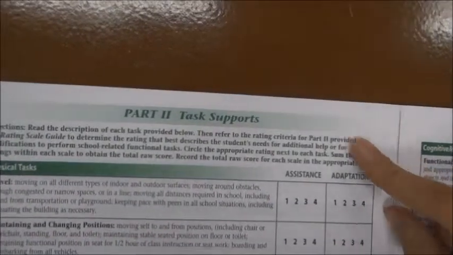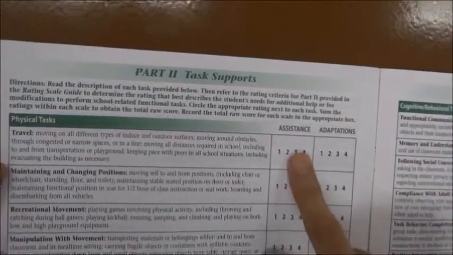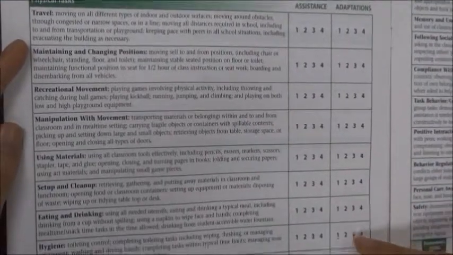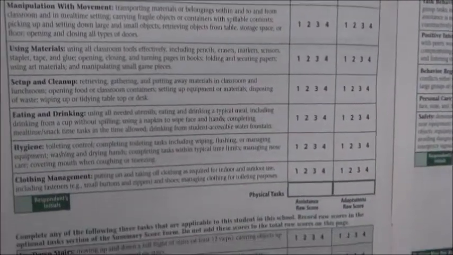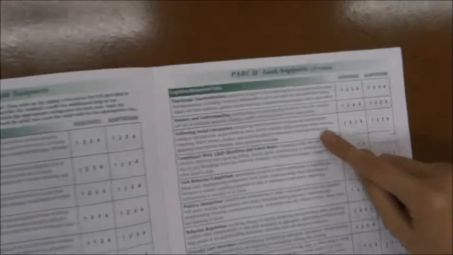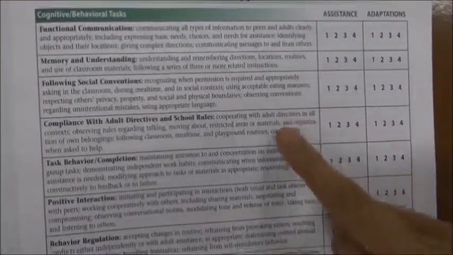Task supports are made up of 4 scales. The first 2 are physical task assistance and physical task adaptations. Each task is scored from 1 to 4, with 1 being extensive assistance or adaptations required, and 4 requiring no assistance or adaptations. This area is gray because it is optional. Next are cognitive task assistance and cognitive task adaptations. A total raw score for each of the components is calculated.